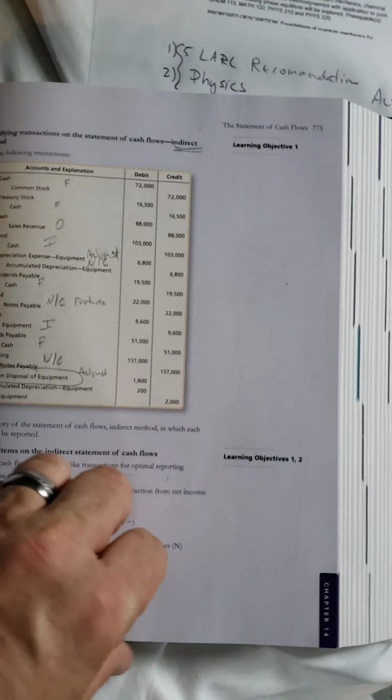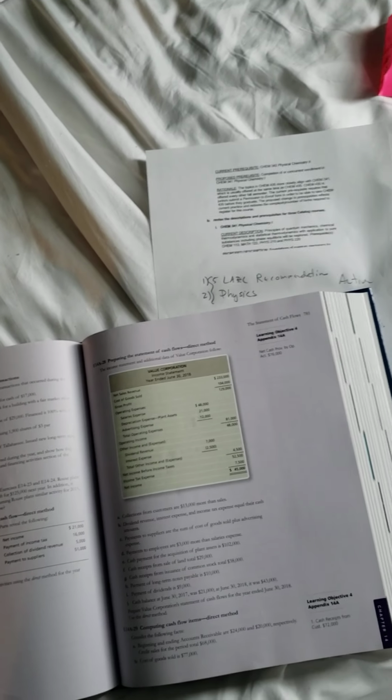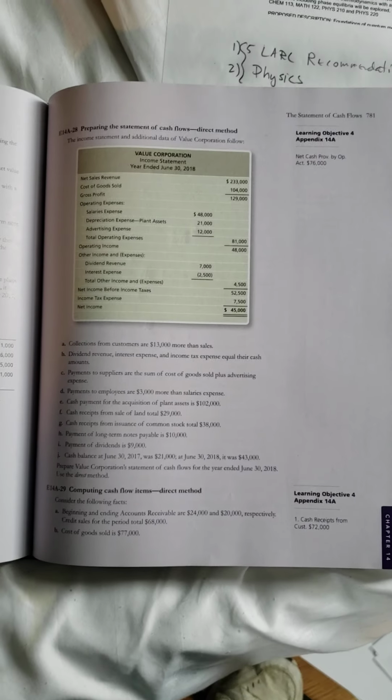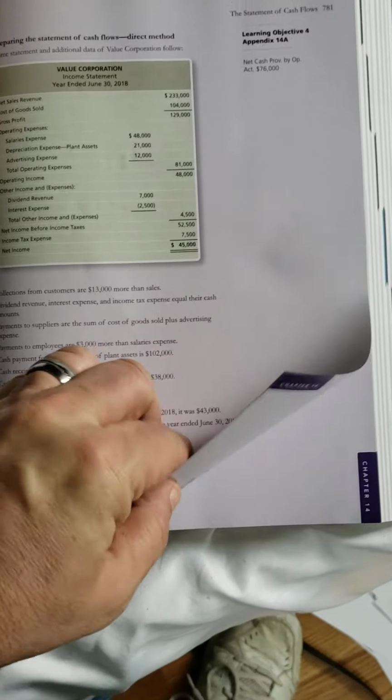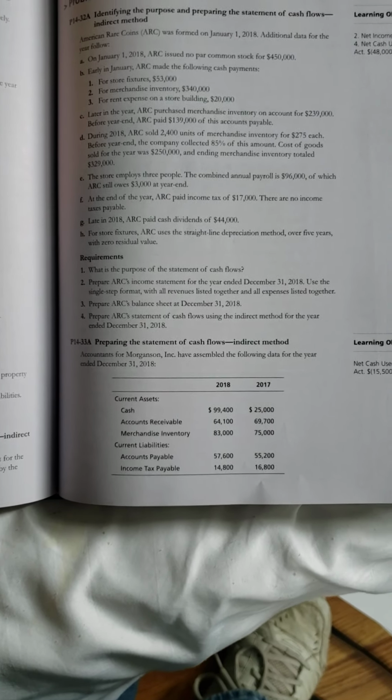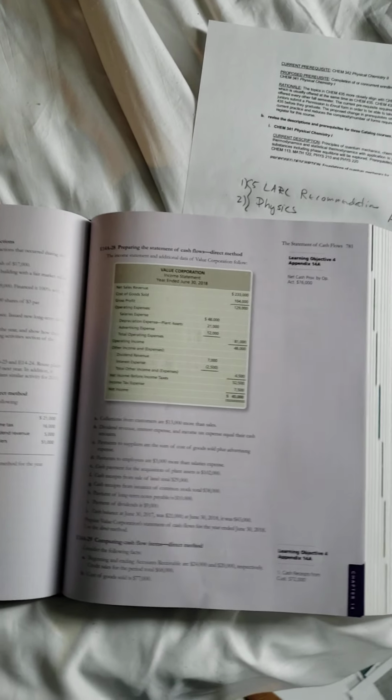All right. That is problems 16 and 17. That's your homework for today. What I'm going to do for the next two problems, 28 and 30, is prepare those cash flow statements myself, and I'll email those to you sometime on Thursday or Friday.